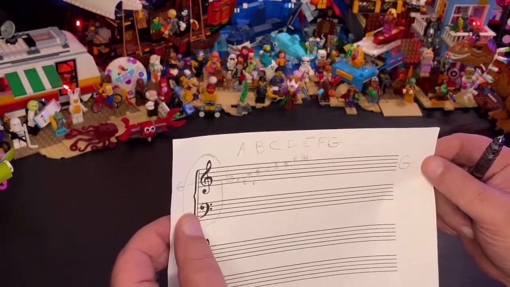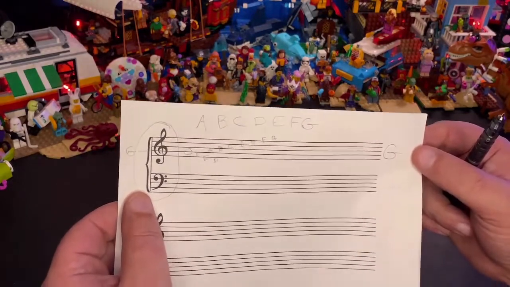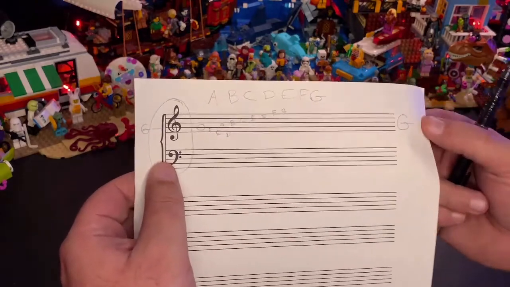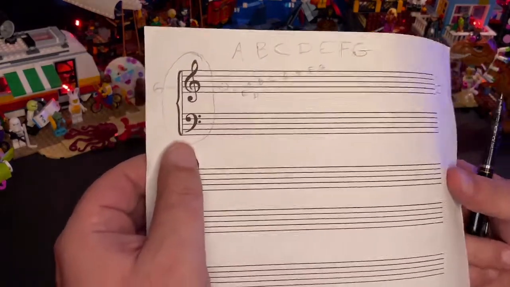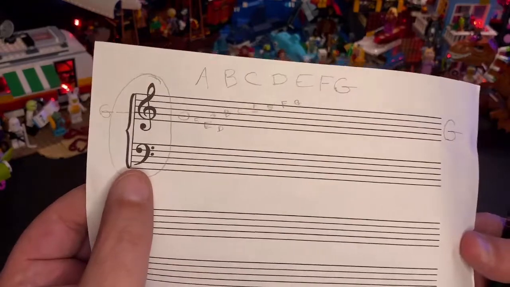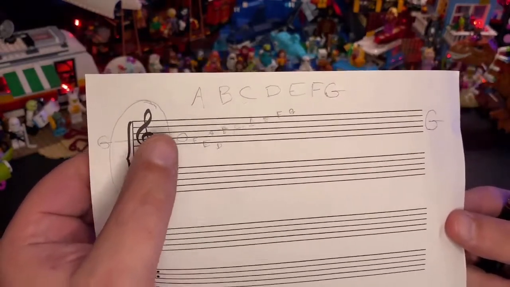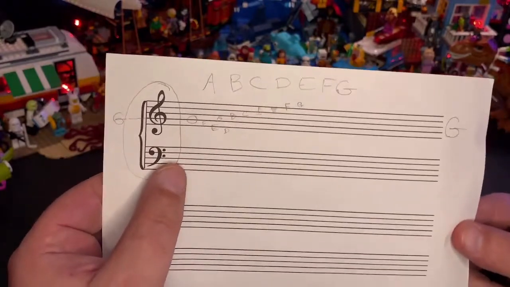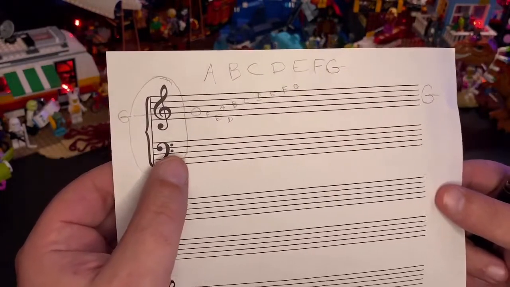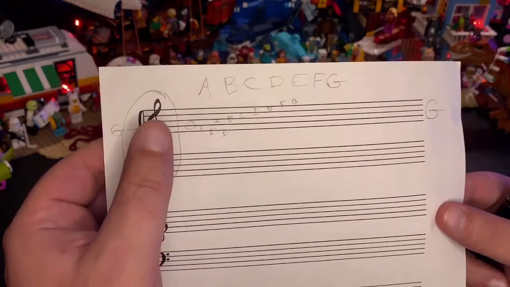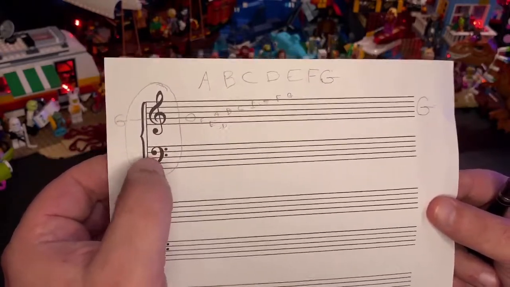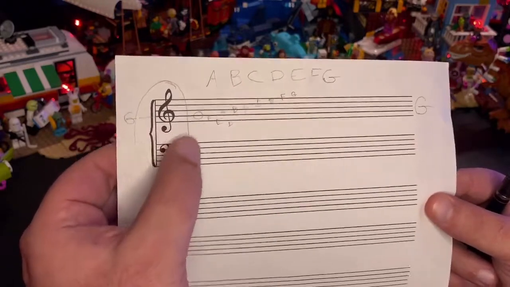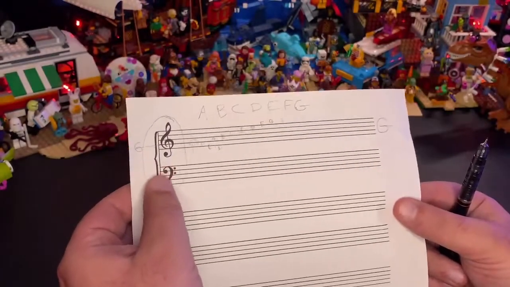We can repeat that same process here with a different staff. Let's try it with a different clef. So in piano music, we always have two staffs next to each other like this. And the most common arrangement in piano music is for the staff on the bottom to use the bass clef.